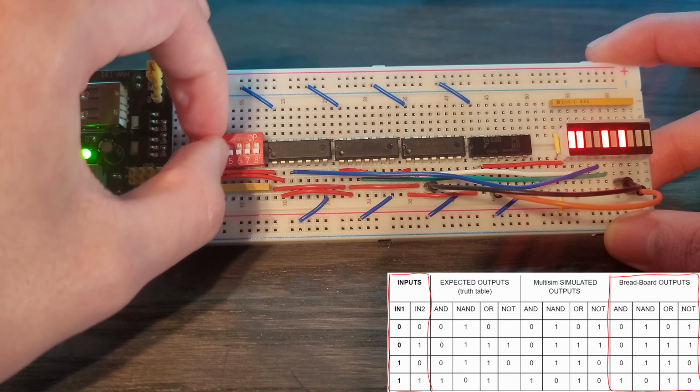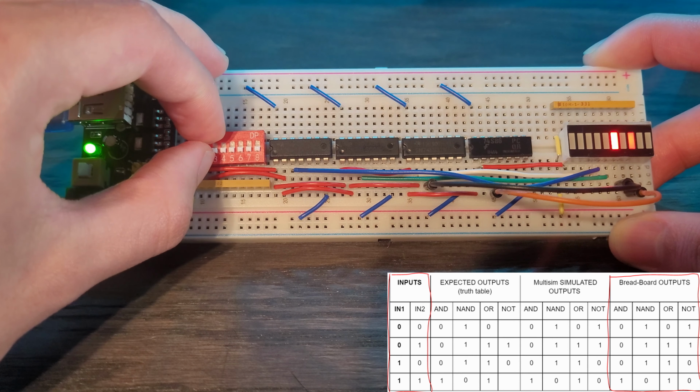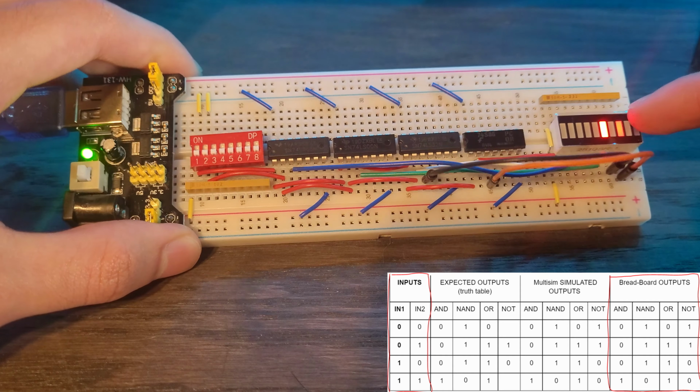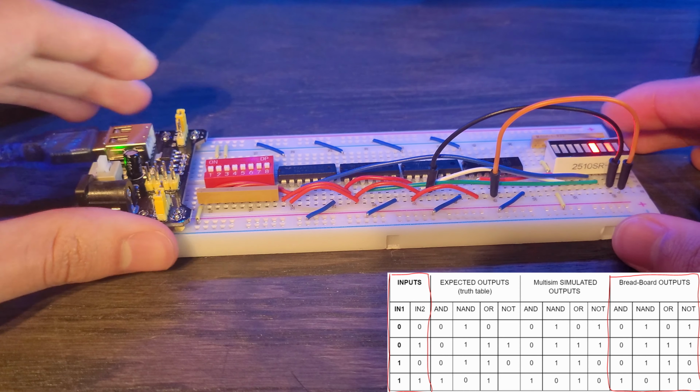And that's how you would go about demoing your lab. It might be a little bit different depending on how your gates are lined up and which wires are connecting to which LED bars, but that is the general idea.